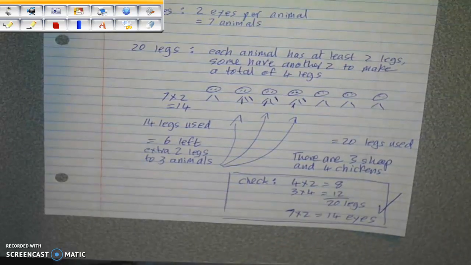So you can use a similar approach to this for the problem of the week about the bicycles and tricycles that I am going to assign to you.